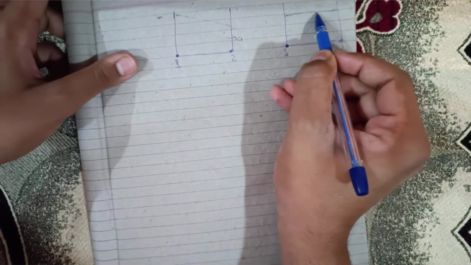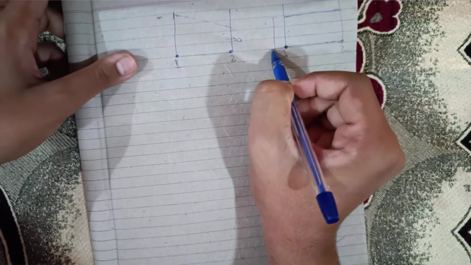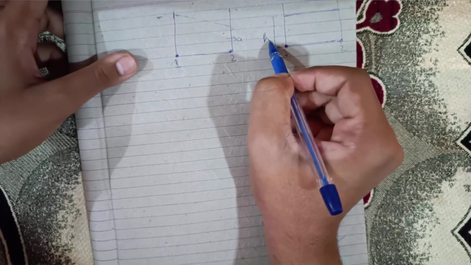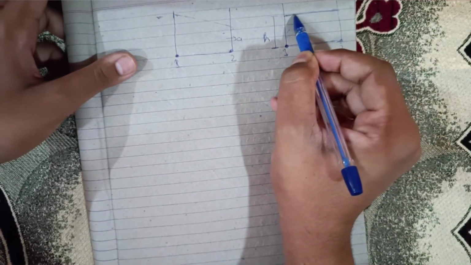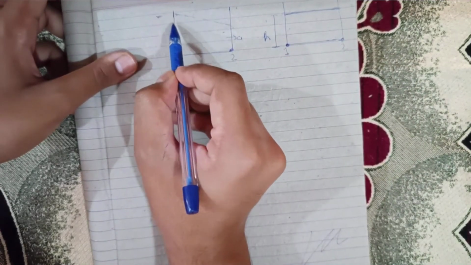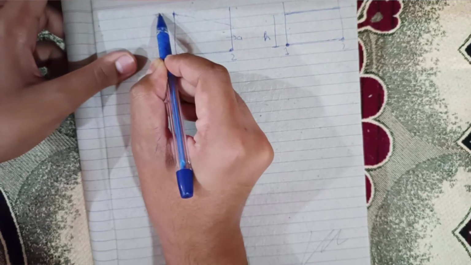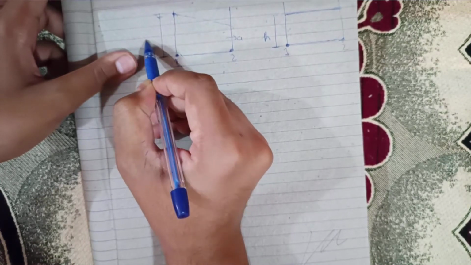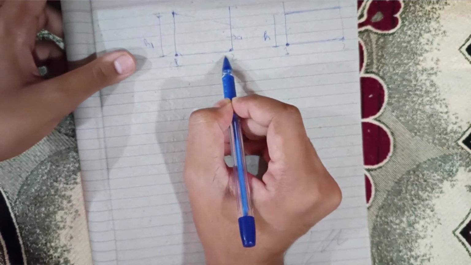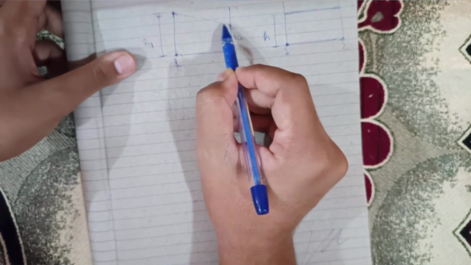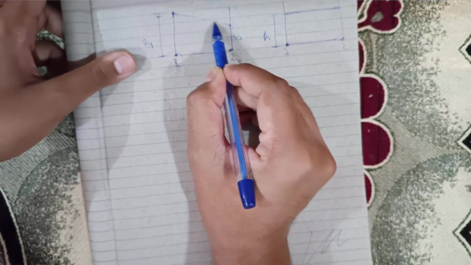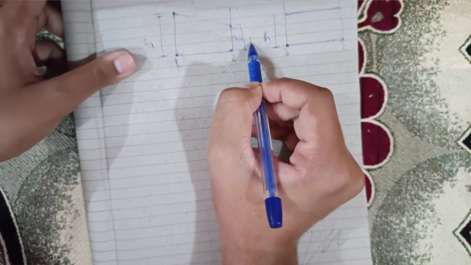Now from this water surface, the height will remain the same. It will be h, because this is a plane here. But now this point 1, from the water surface, will have a height of suppose h1, and this point 2 will have a different height from this surface of water, that is h2.